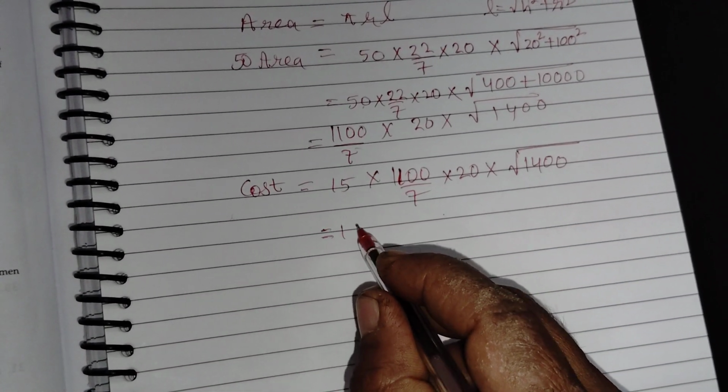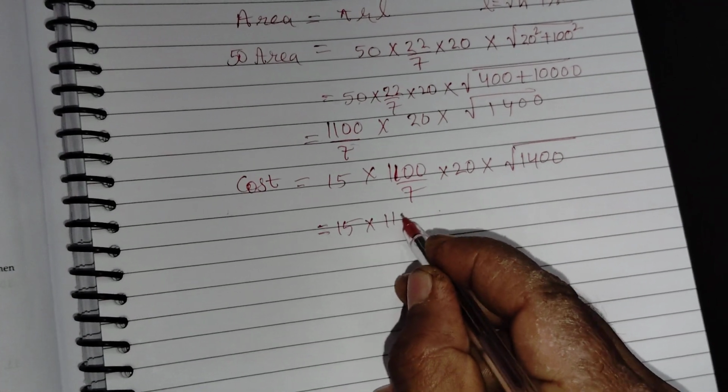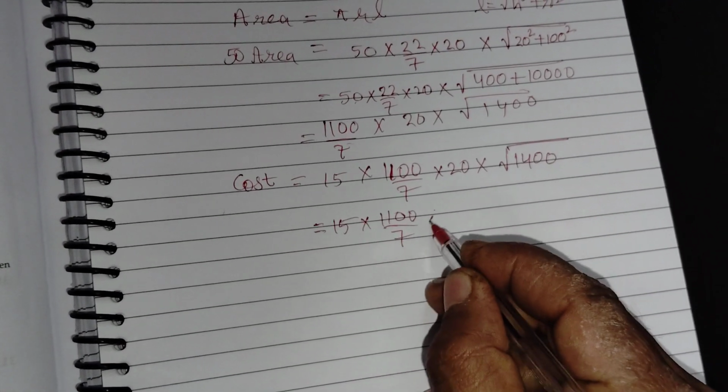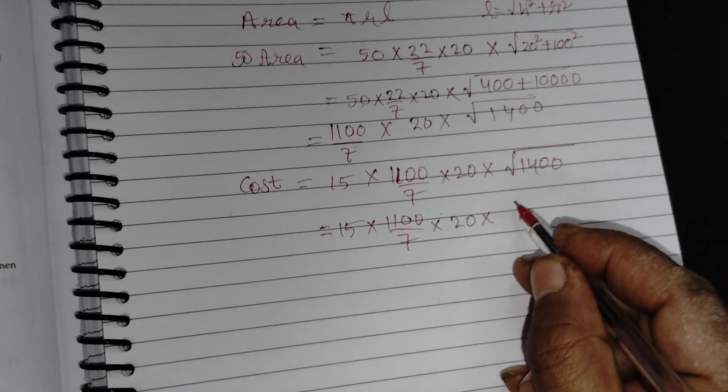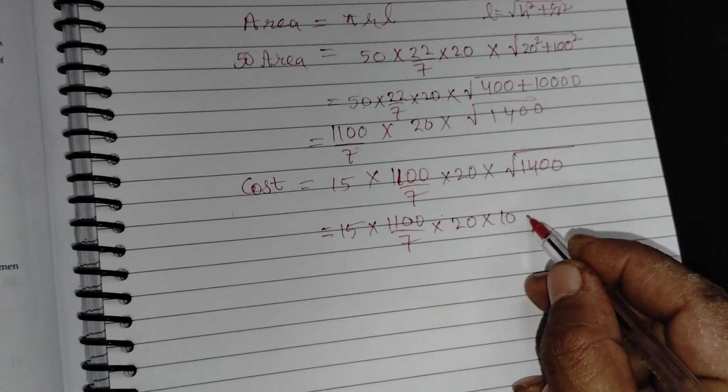This further gives us 15 into 1100 upon 7 into 20 into under root 1400, which is written as 10 under root 14.